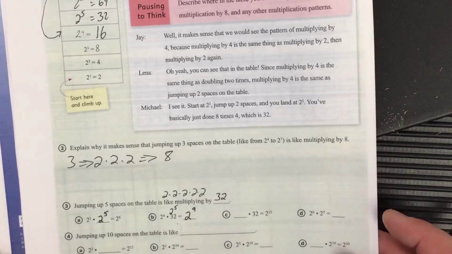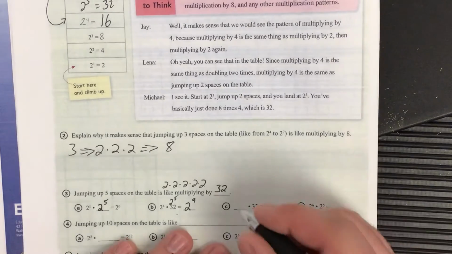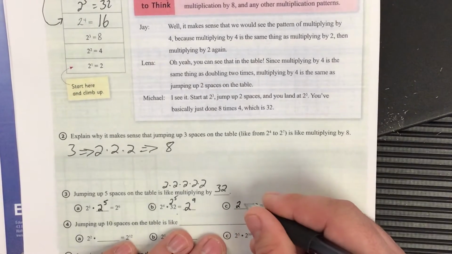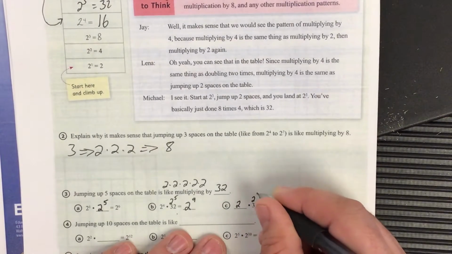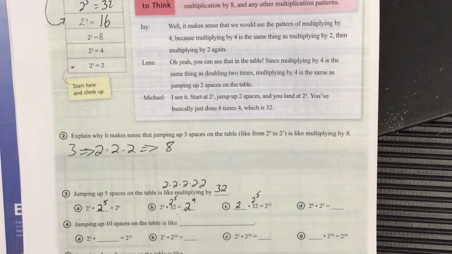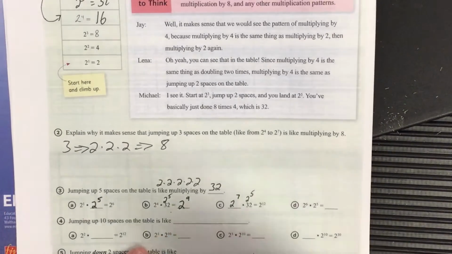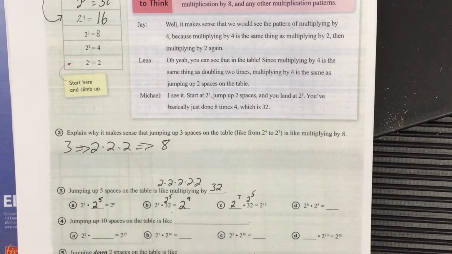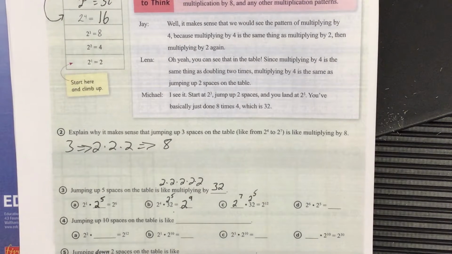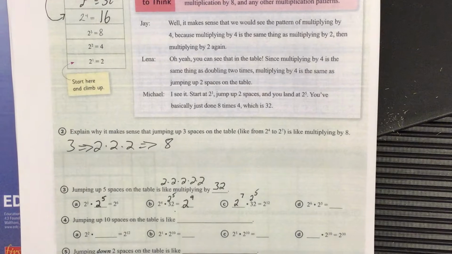Okay, how about C? 2 to the 5th power times 2 to the 7th power would give me 2 to the 12th power. Oh, I thought it was 7 plus 5 is how we'd get to the 12. Mel, don't answer the last one, please. Somebody else. D.